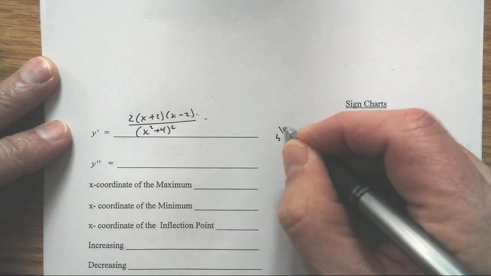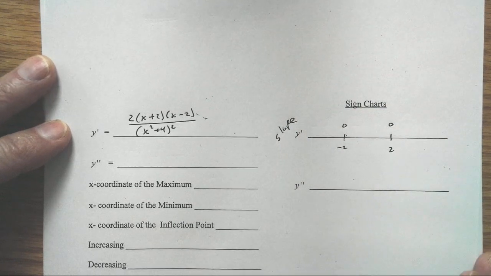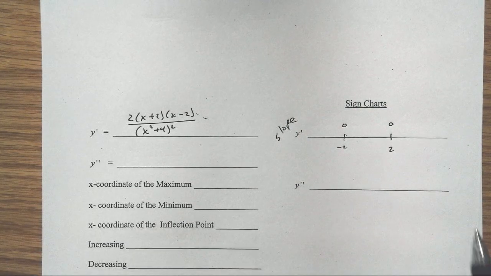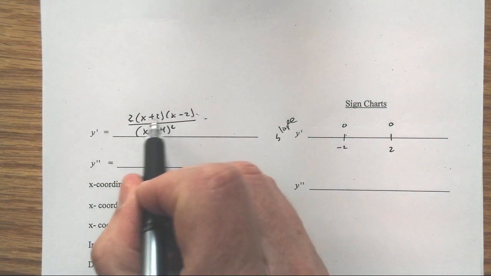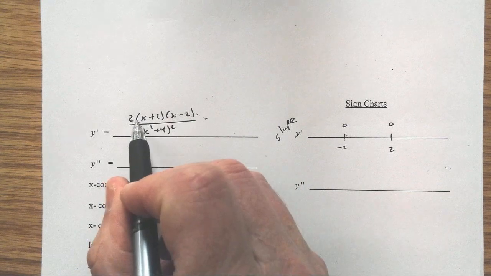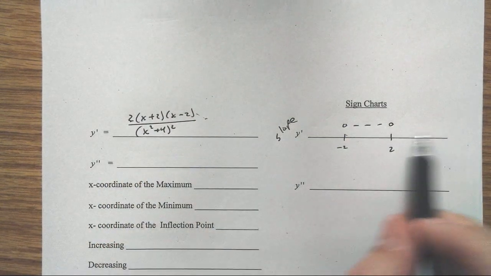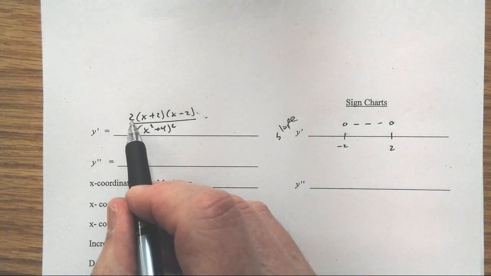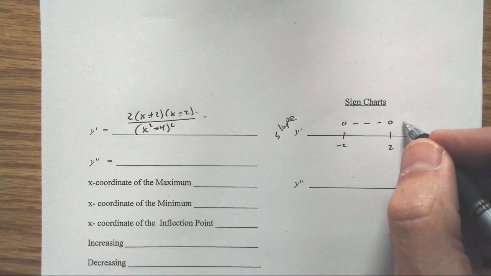When x is 2, the slope of the function is 0. When x is negative 2, the slope of the function is 0. When x is in between those, say 0, I've got a positive times a positive. If x is 0, this would be negative. Positive, positive, negative, negative. If x is 10, something out to the right, this would be positive, this would be positive. Positive, positive, positive.